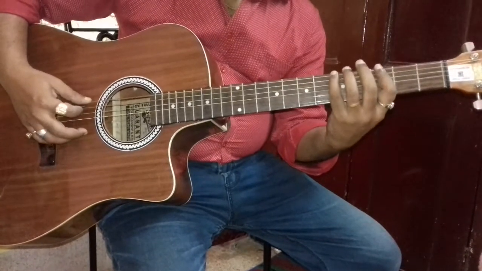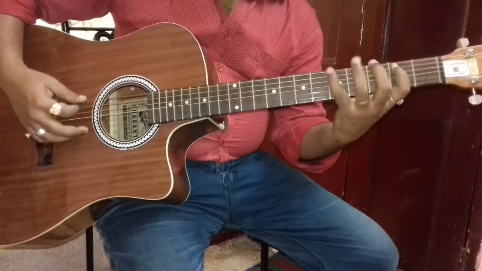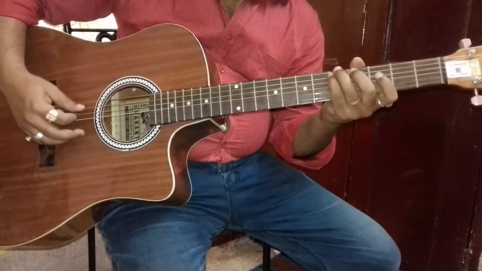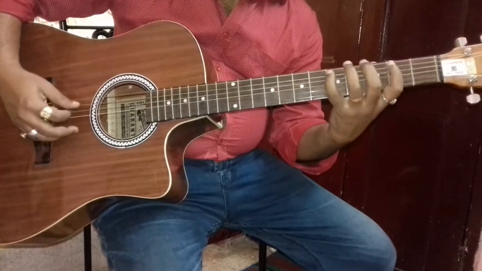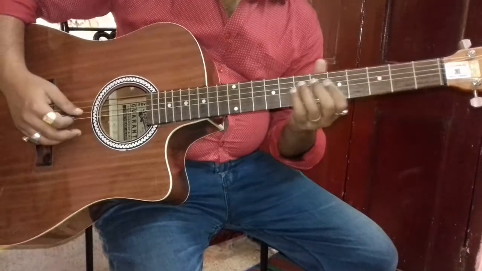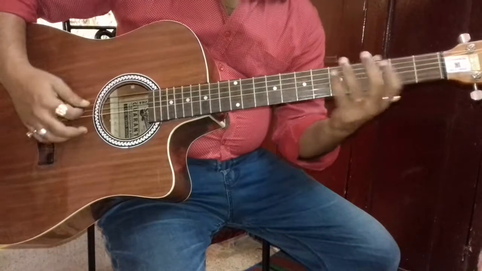And the E string on 5th, A string on 2, 3, 5, 5, 4, 5, 4, 5 on A string. The D string 5. Look.